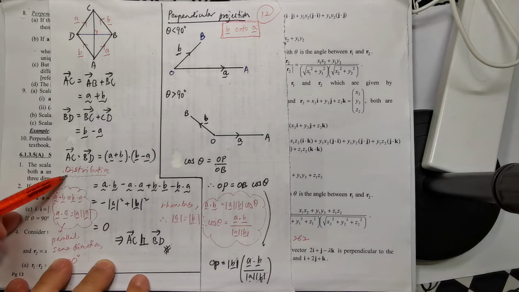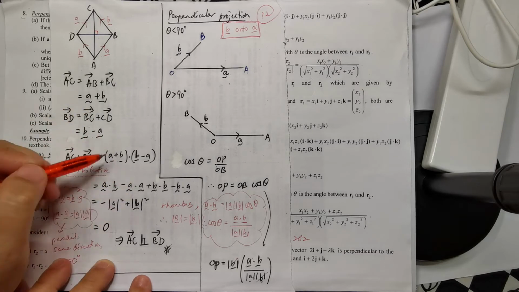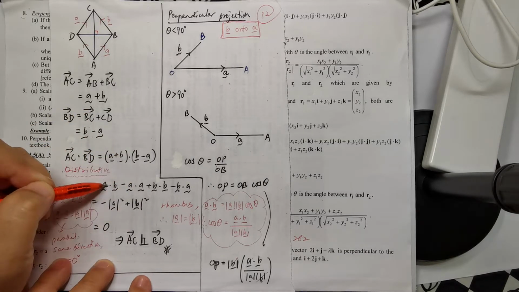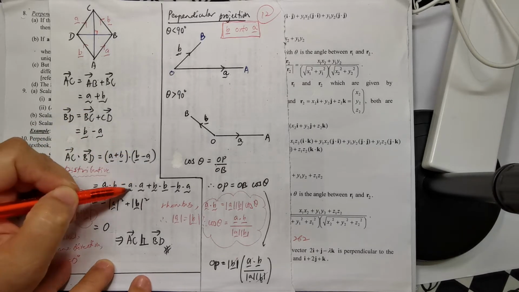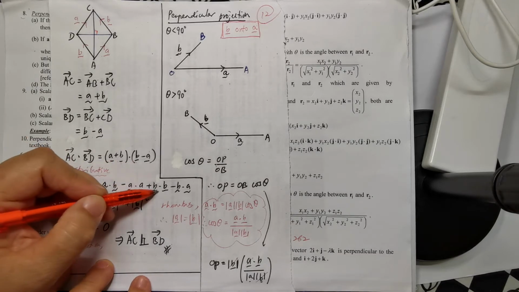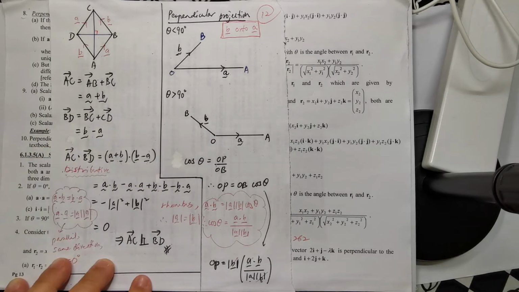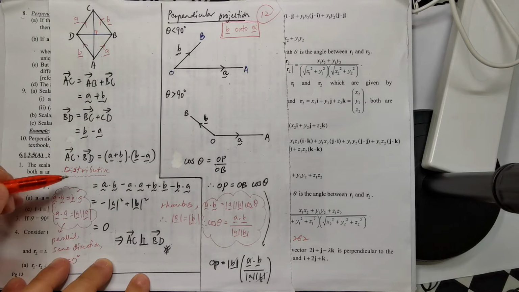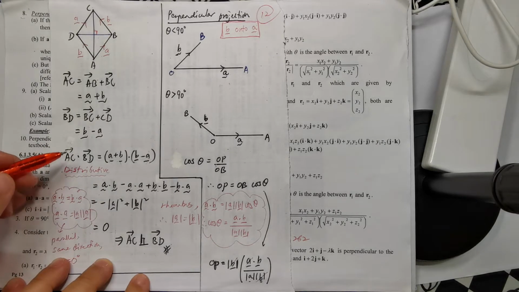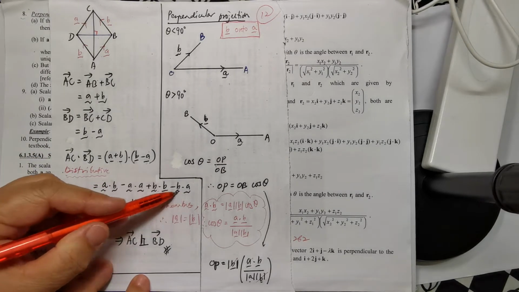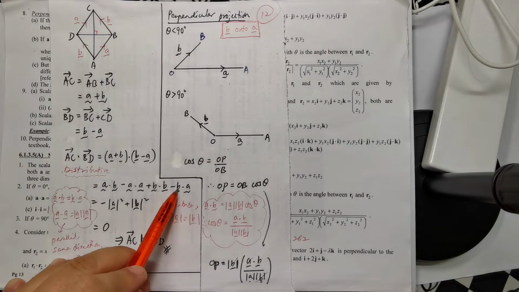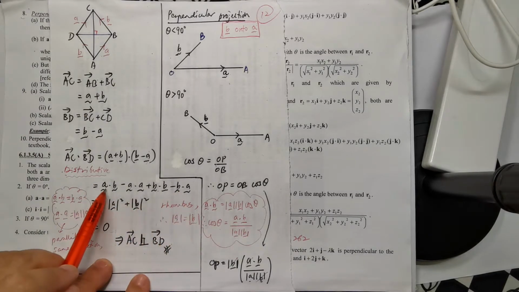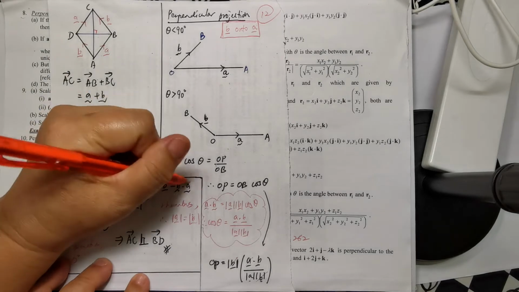By using the distributive law, remember, scalar products are distributive, so we can expand them. A dot B minus A dot A, B dot B minus B dot A. Just now we already know scalar products are commutative. BA and AB are the same. B dot A can be written as A dot B, so A dot B minus A dot B, no more.